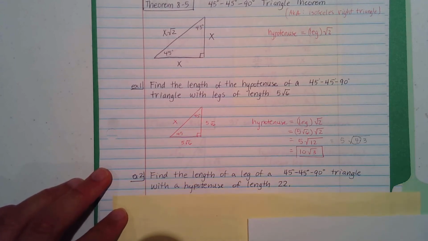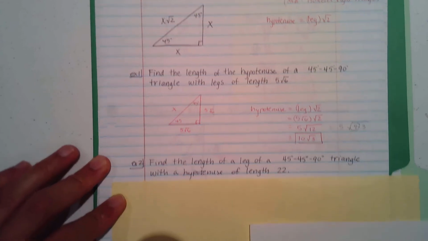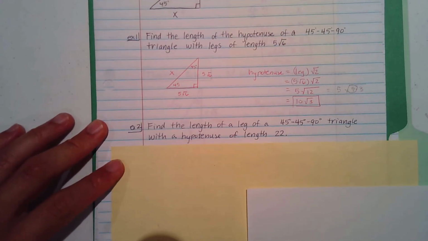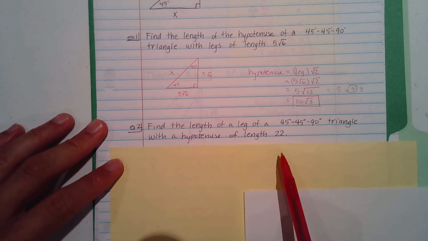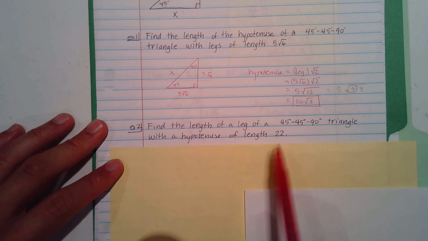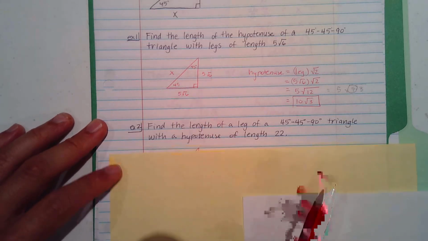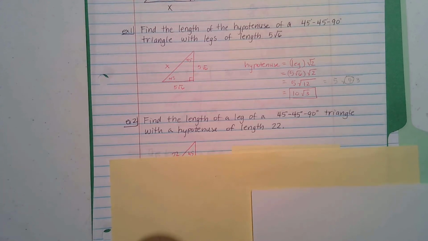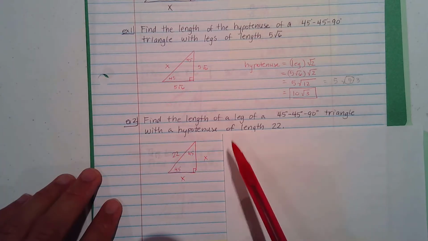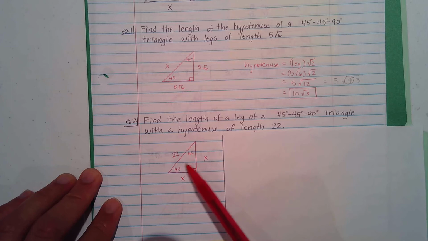All right, in example 2, it says find the length of a leg of a 45, 45, 90 degree triangle with a hypotenuse of length 22. So this time the hypotenuse is given versus the leg. So here we have the hypotenuse at 22.